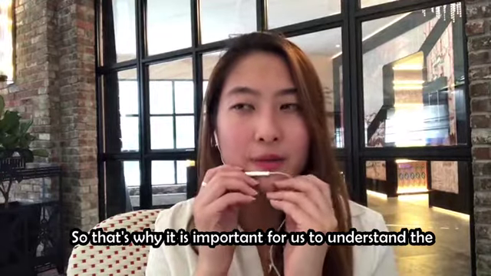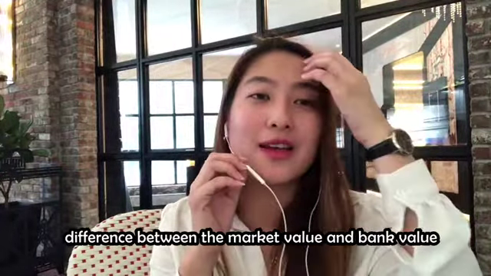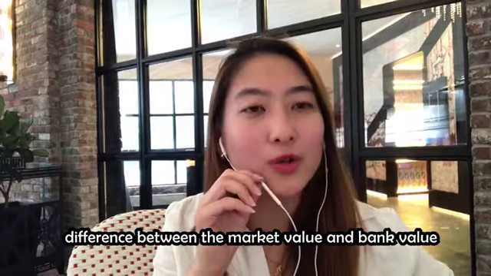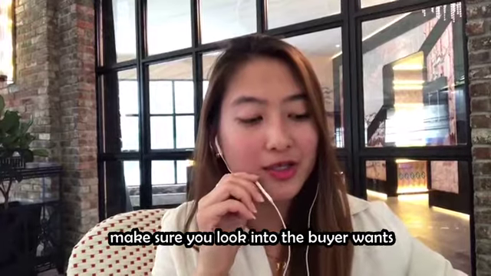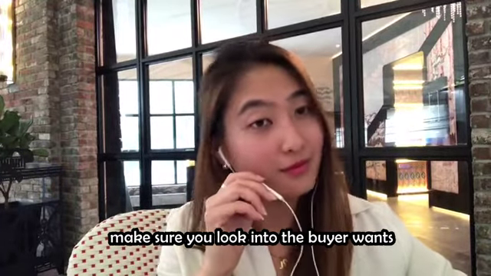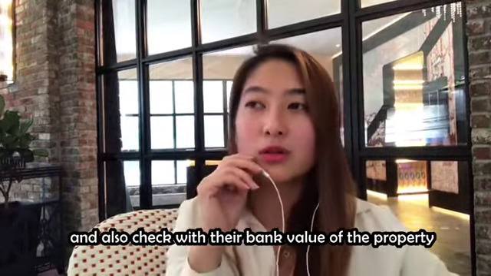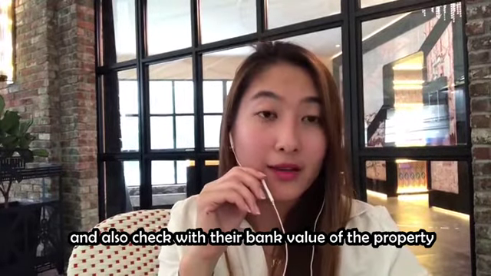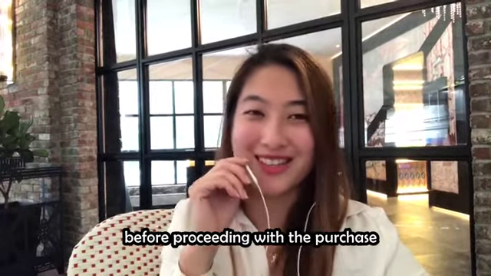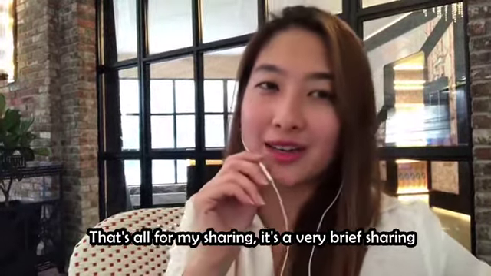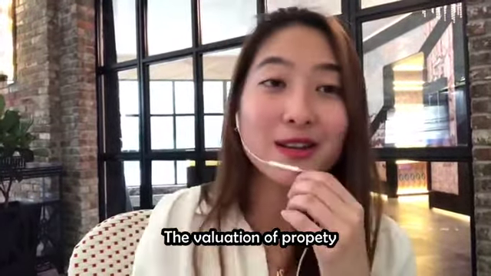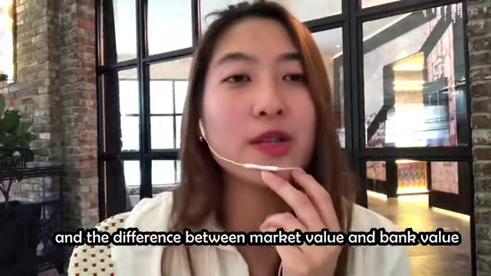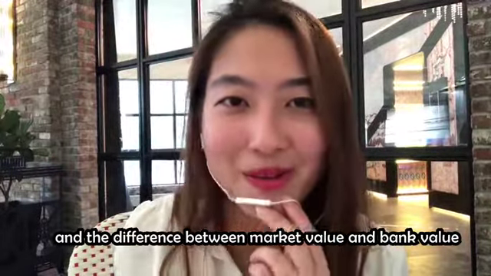So that is why it is important for us to understand the difference between market value and also bank value. So the next time you want to buy a property, make sure you look into what the seller wants, and also check the bank value of the property before proceeding to that purchase. That's all for my sharing. It's a very brief sharing on a Friday night: the valuation of property and the difference between market value and bank value.